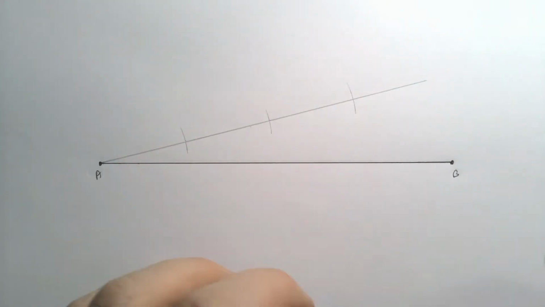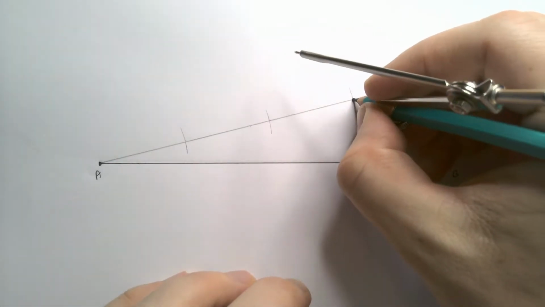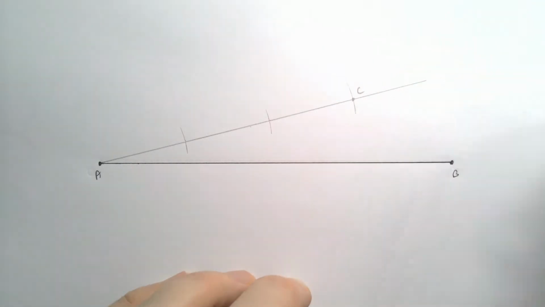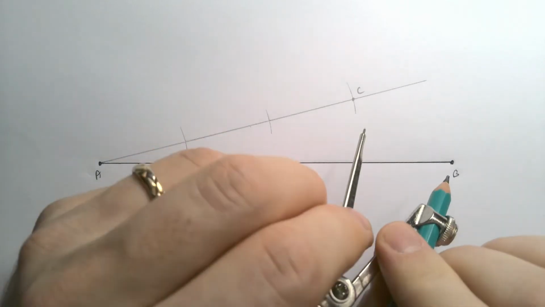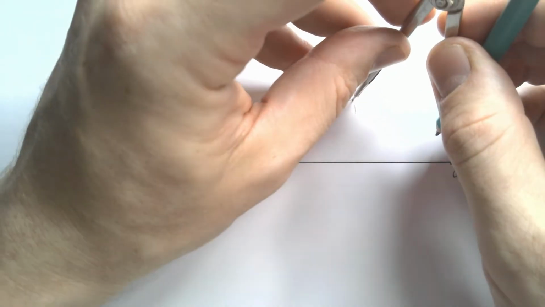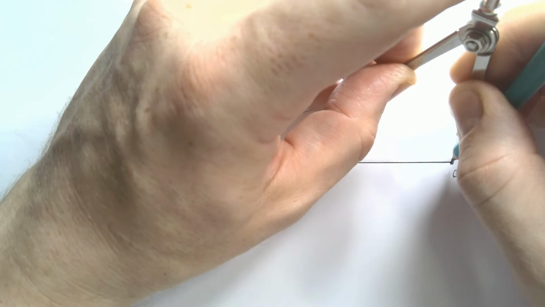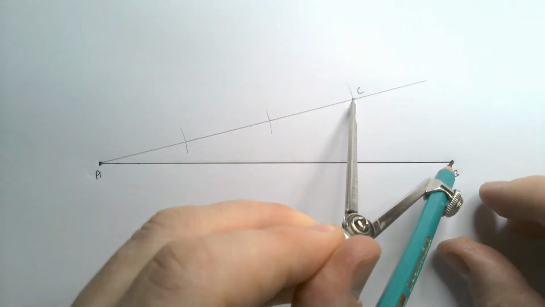Actually, I'll do it in pencil. Always do your stuff in pencil so you can rub it out. I'm going to label this the point C. Okay. Now the next thing I'm going to do is I'm going to measure from C to B with my compass. So I need to place it at C and stretch it out to B. So just double check that it is the length from C to B.